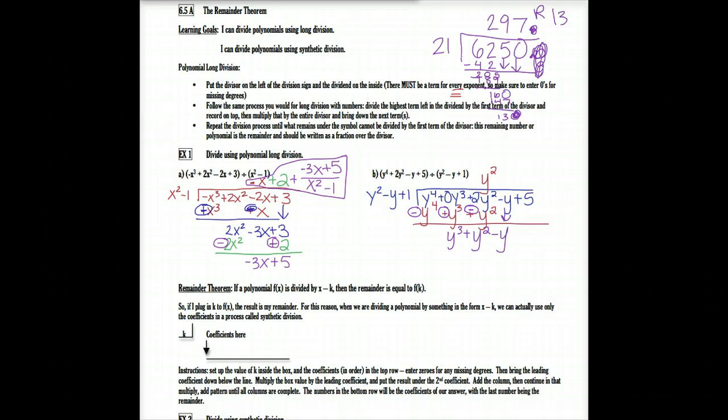Now repeat the process. What do I multiply y squared by to get y cubed? I multiply it by y. So now multiply. Y times y squared is y cubed. Y times negative y is negative y squared. Y times 1 is y. Now I need to change the signs. So minus, plus, minus, and add straight down.